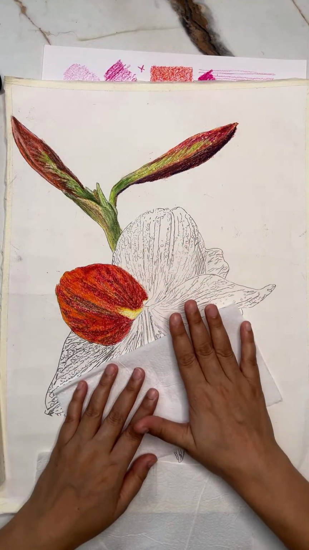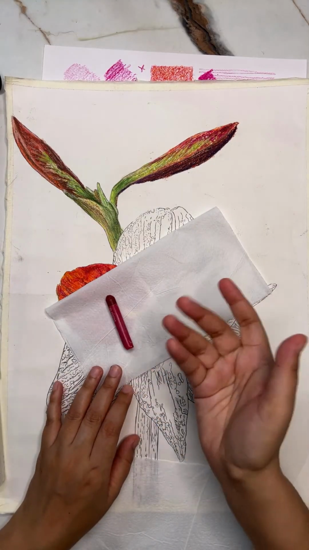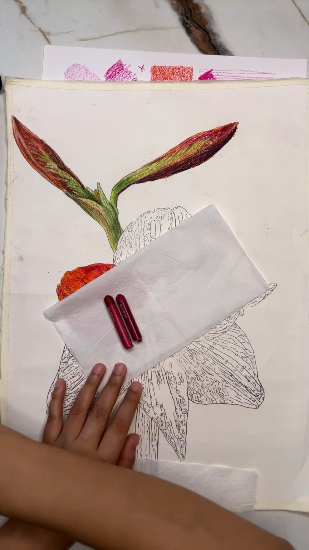So you can add variations, and here I'm going to pick the colors randomly.